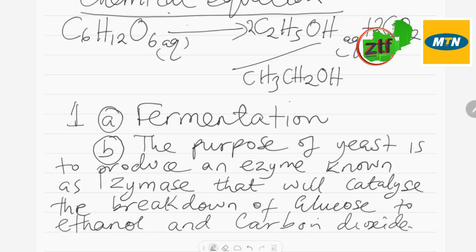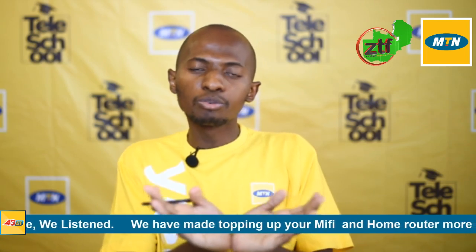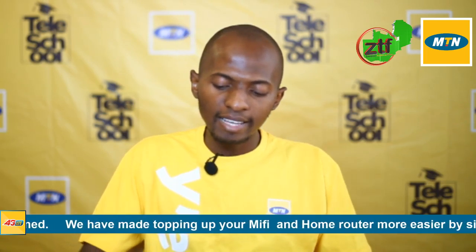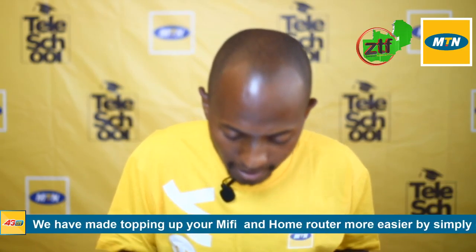Okay, so that is the purpose of yeast. In that purpose, it will break down the glucose to ethanol and carbon dioxide. It provides us with the catalyst.